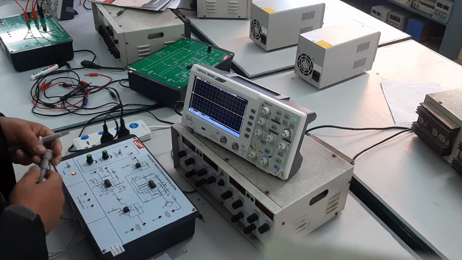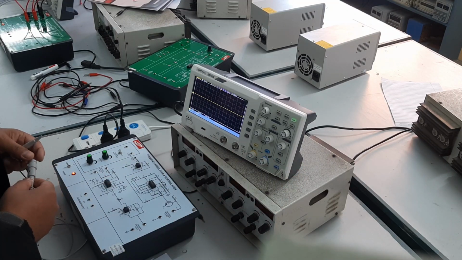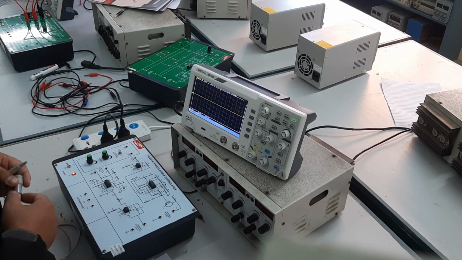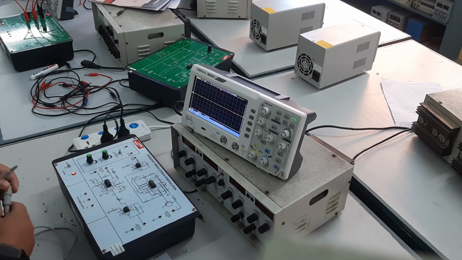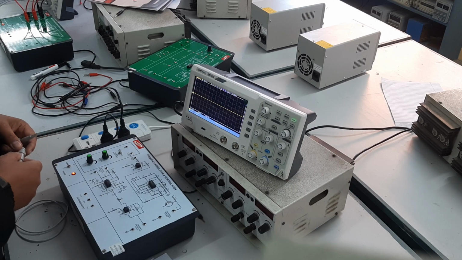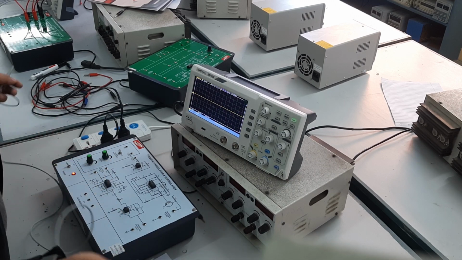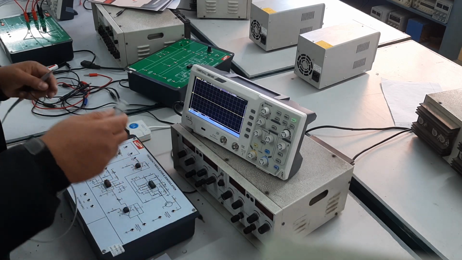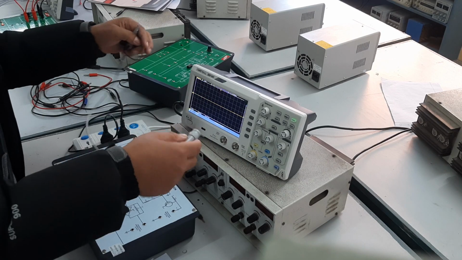Here we can see our digital oscilloscope, model number STS1022, which is a 20 megahertz, two-channel digital oscilloscope. We are going to perform the frequency modulation and demodulation practical, frequency modulation and demodulation of an analog signal. We will explain further by performing the lab.